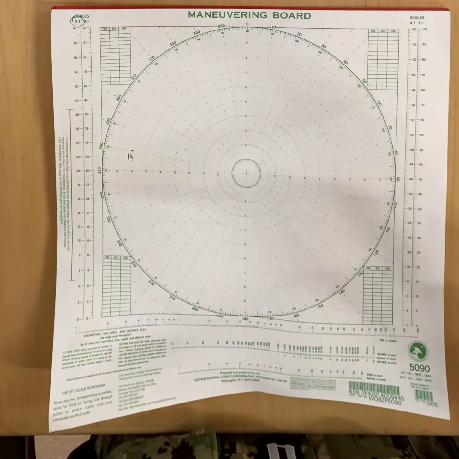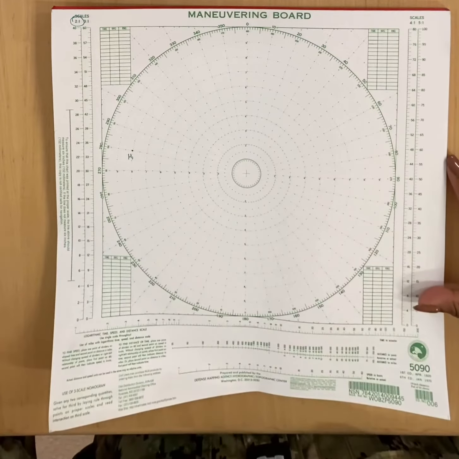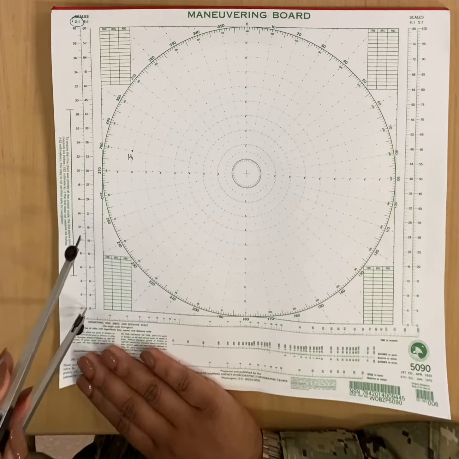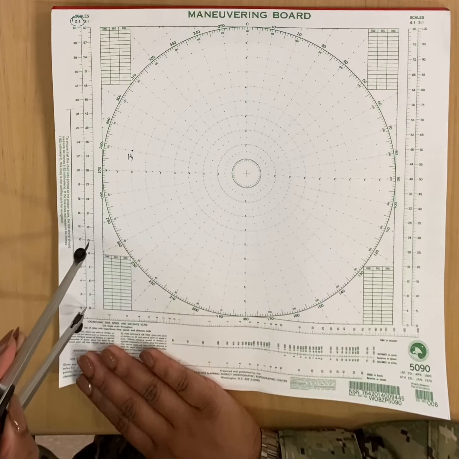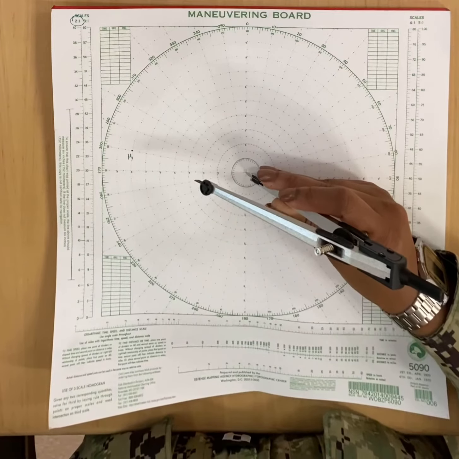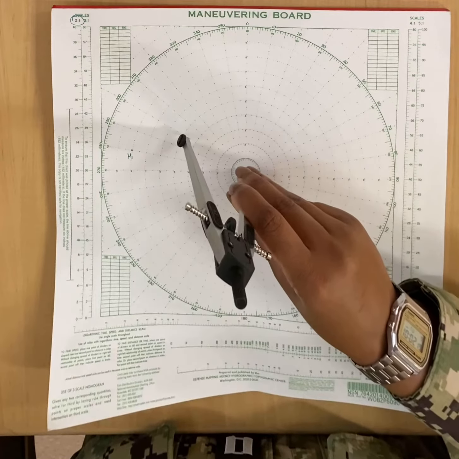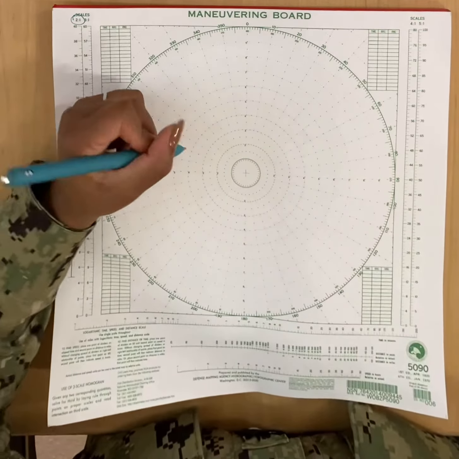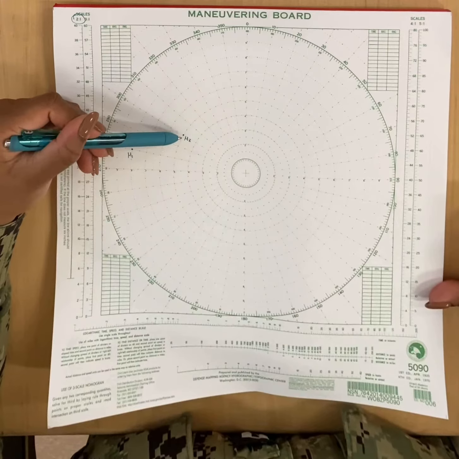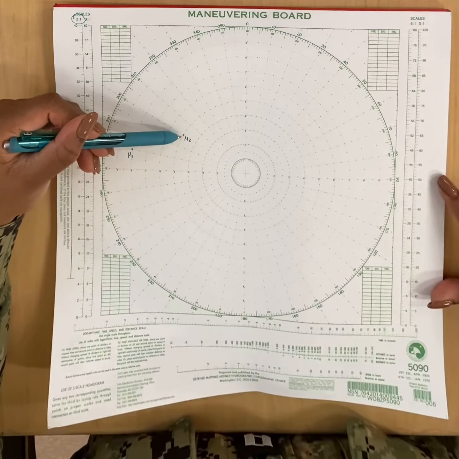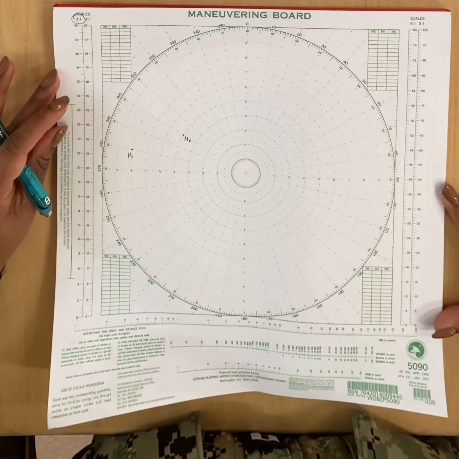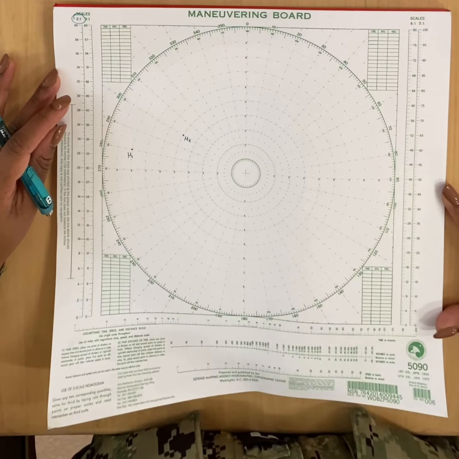Next piece of information that was given to us is the second sighting of that contact, which was 10,000 yards down a bearing of 300. So I'm going to take my dividers, measure out that 10,000 yards, beginning at the center, because remember, everything from the center is true. Find that bearing of 300 degrees true. I'm going to make a mark there. This point represents that second sighting of the maneuvering ship. That's what M2 is. Our last known is our course and our speed.